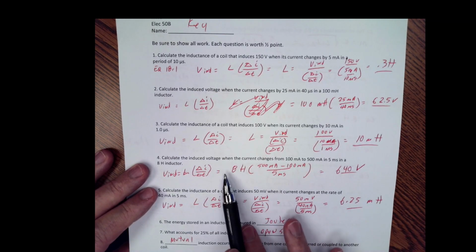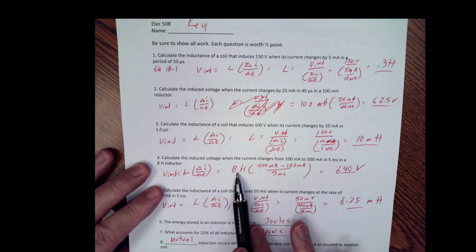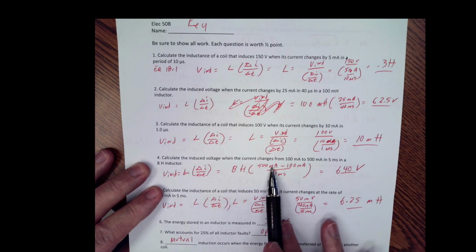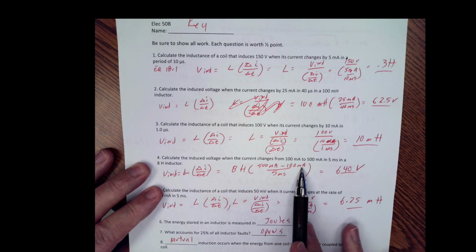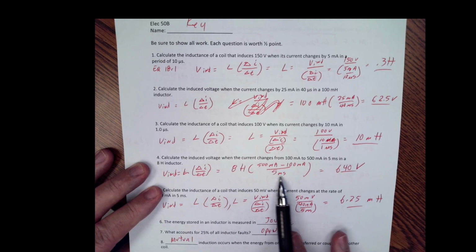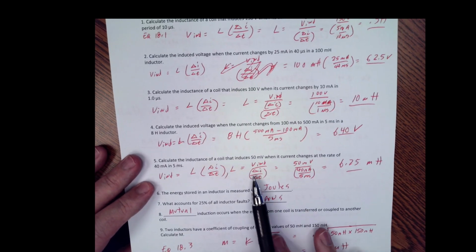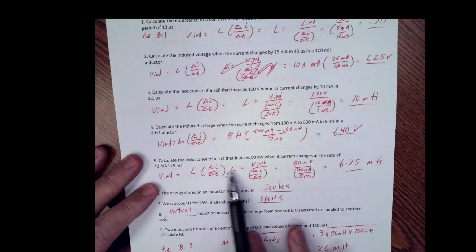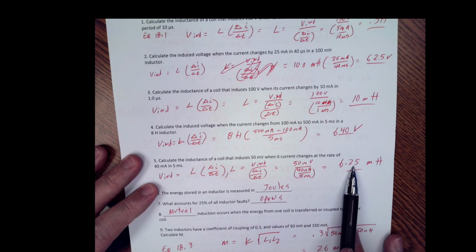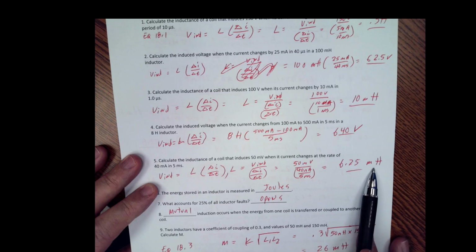Number 4 is 8 henries times 500 milliamps minus 100 milliamps. So it gives us the start and stop, so the change is the subtraction of the two, divided by 5 milliseconds, so that comes out to 640 volts. Number 5 is, again, we're going to solve for L, and that one comes out to 6.25 millihenries.